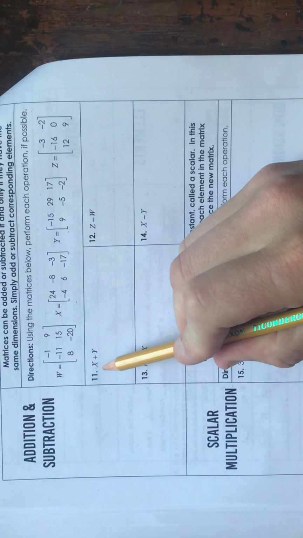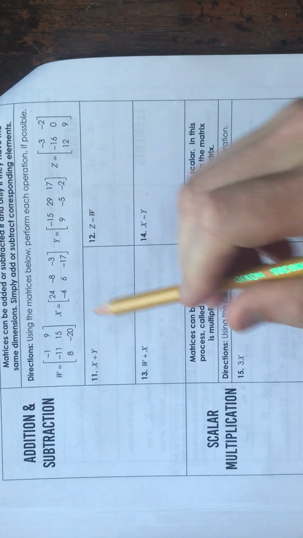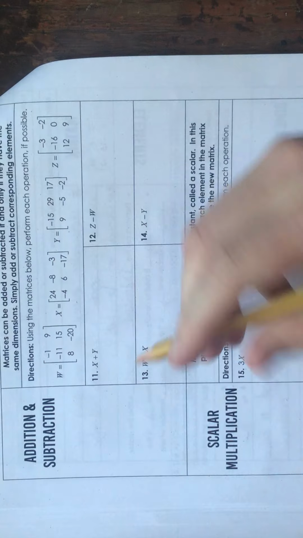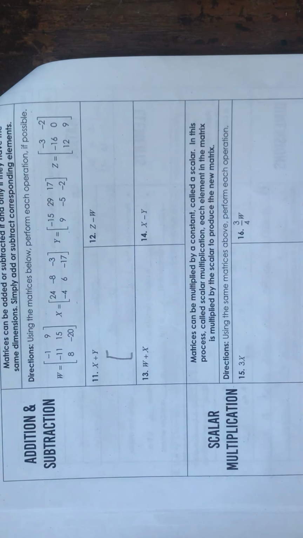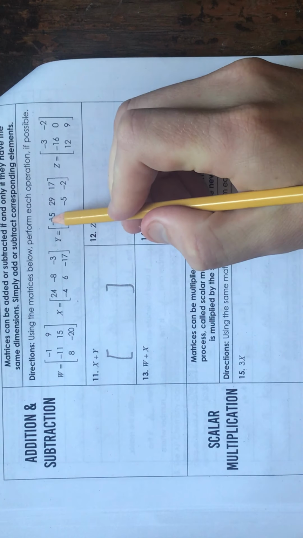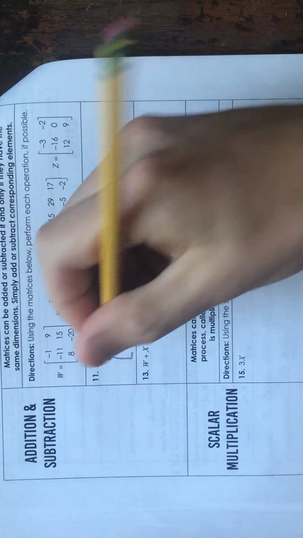So for example, here I have x plus y. Here's x, here's y. First off, do a quick check and make sure they have the same dimensions. These guys do. And then all we do to get our answer is do 24 plus negative 15. That's going to give us 9.